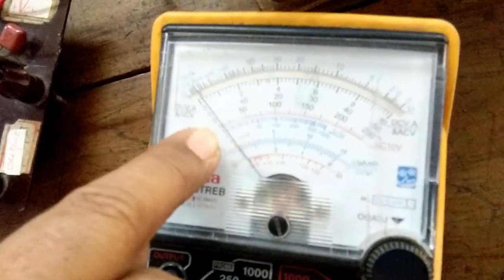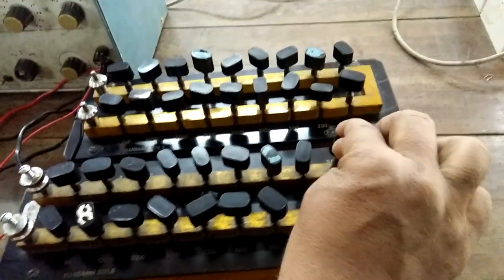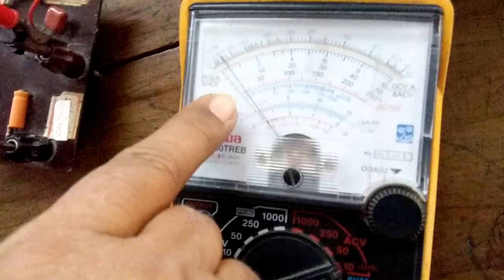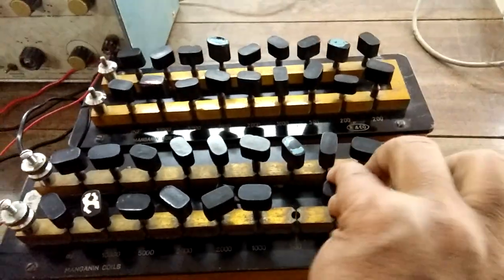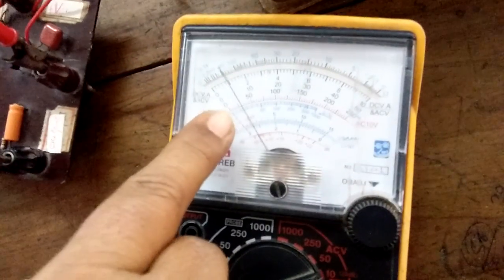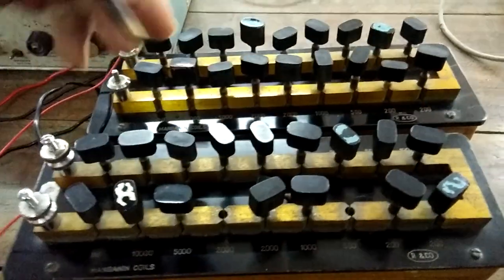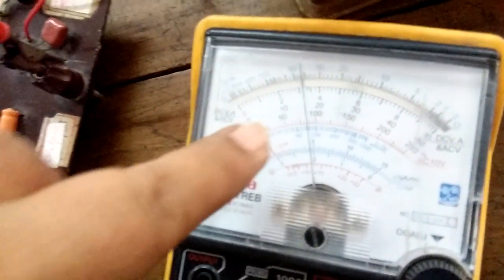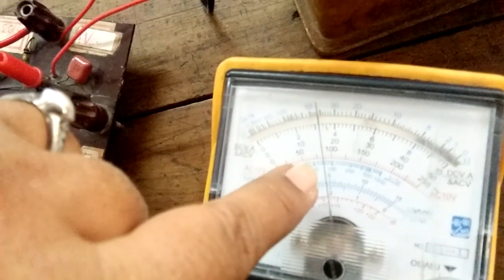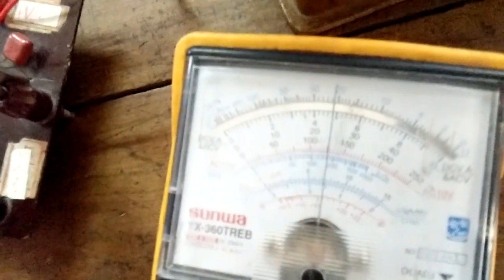It is showing two divisions shifting, so 0.4 volt is the output for this resistance of 100 ohms. Now increase the value of resistance and make it 200, and see that the voltage is increased and reaches 0.8 volt. Then make it, say, 500. For this 500, the output voltage is 1.2 volt. In this way, increase the value of resistance up to 1000. Let us say this is for 2500. The voltage reaches 3.4. Go on increasing, and for a high value, this is now 7500.